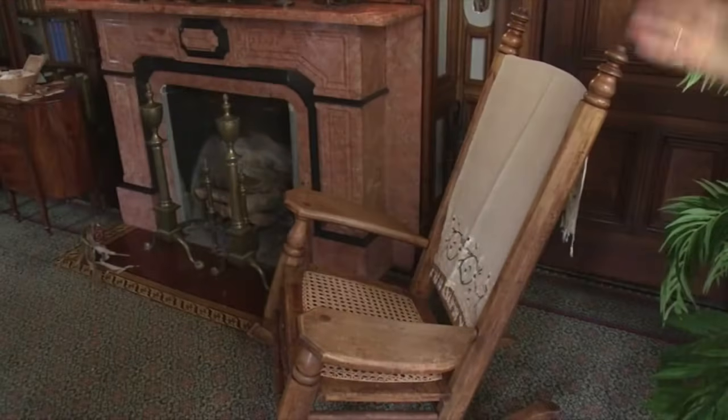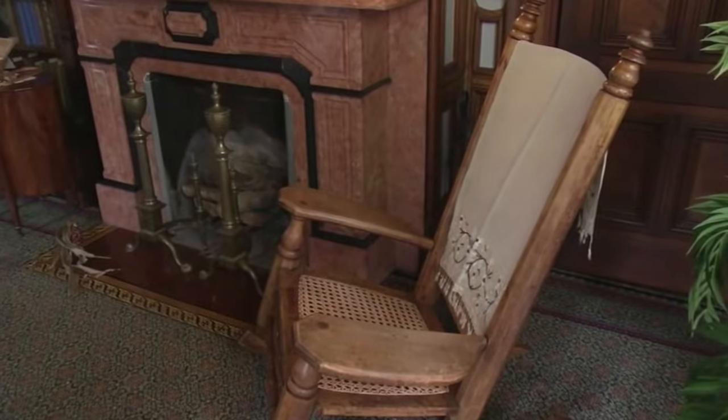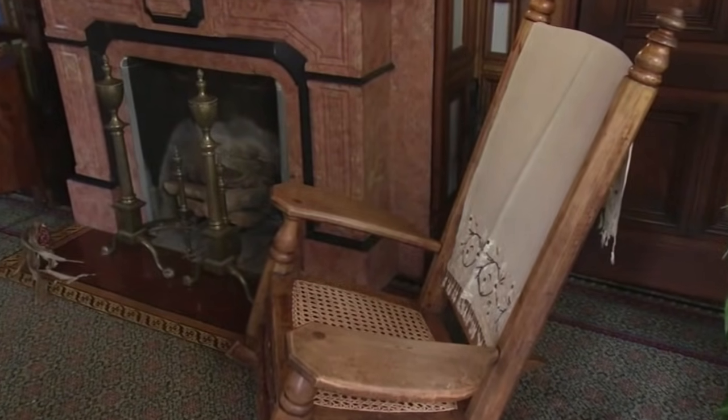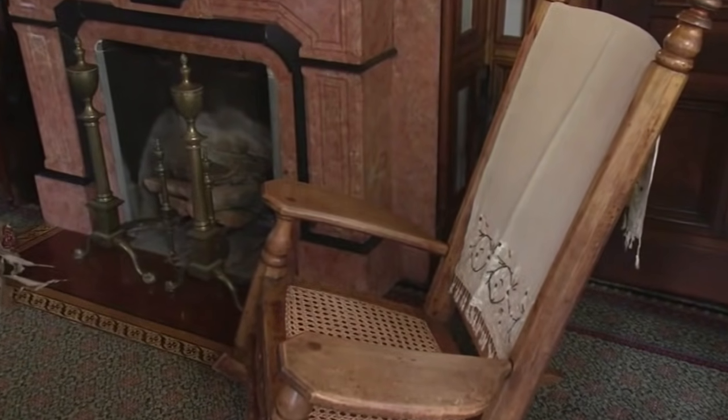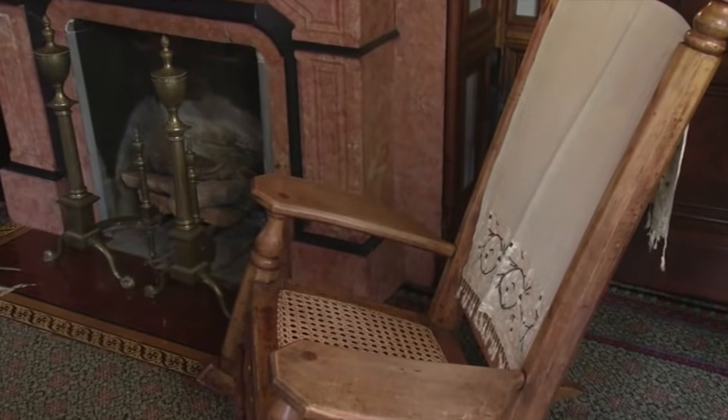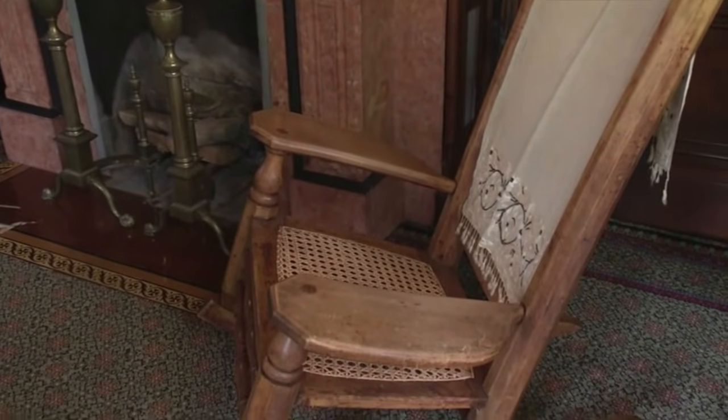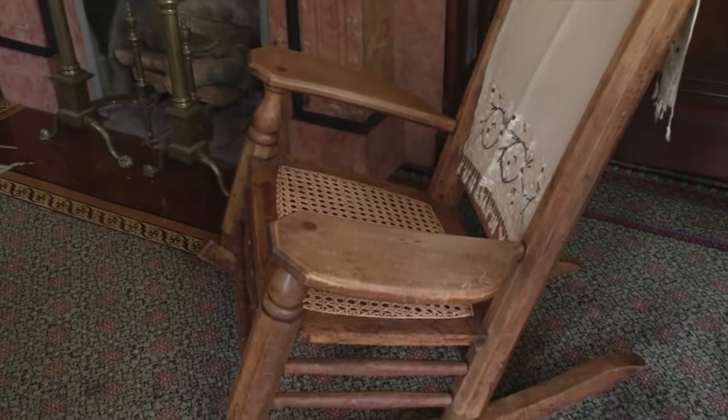house. And this house was heated by a coal-fired furnace in the basement.